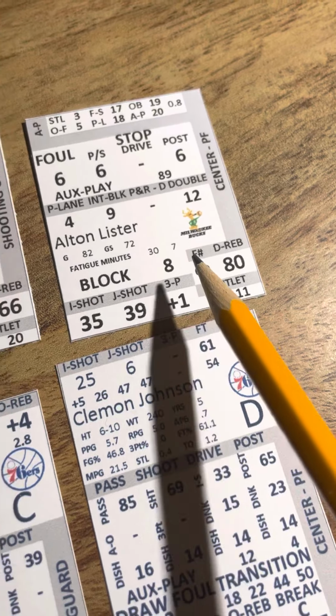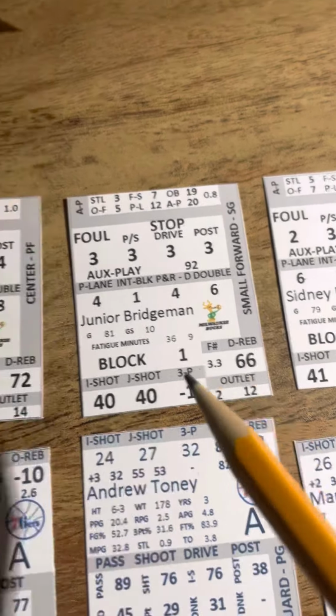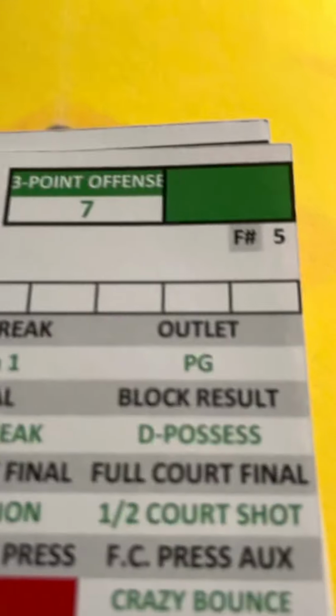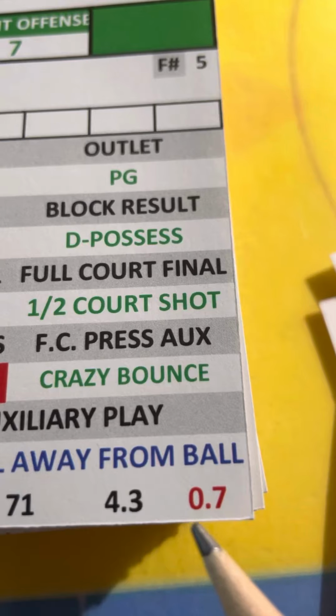That would be a foul on Lister, would not be a foul on Moncrief, would not be a foul on Bridgman, and would not be a foul on Lanier.